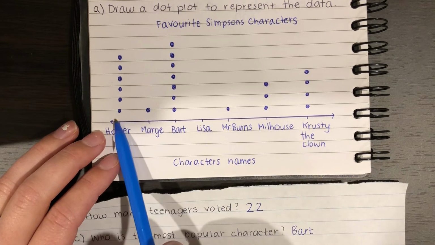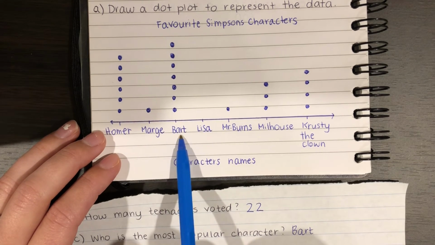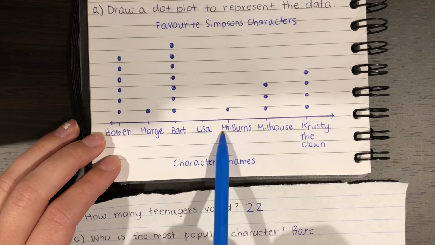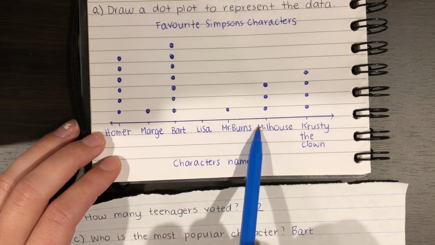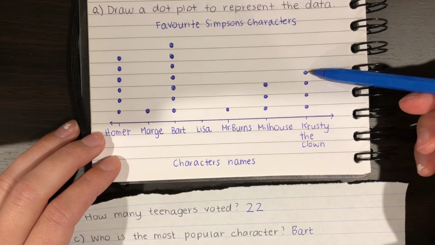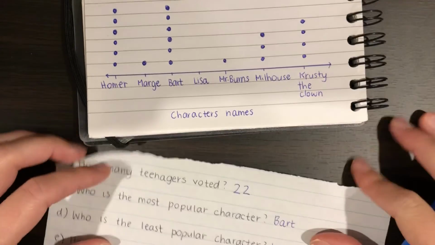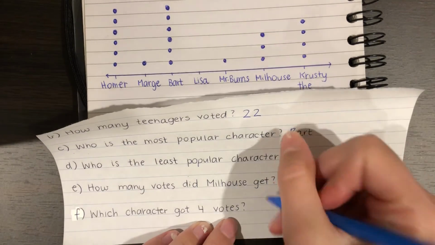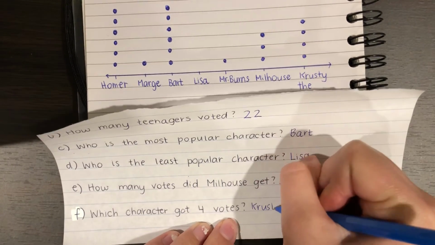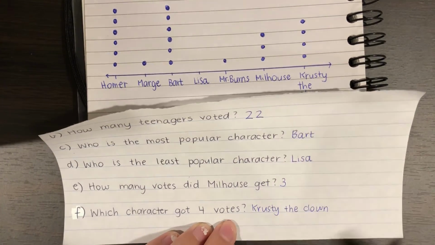Well, Homer has more than 4. She has less than 4. He has more than 4. She doesn't even have any. Mr. Burns only has 1. Milhouse has 3. 1, 2, 3, 4. Krusty the Clown got 4 votes. So my answer would be Krusty the Clown.